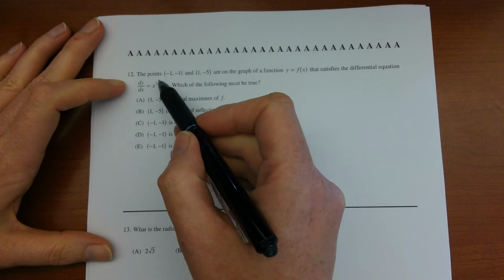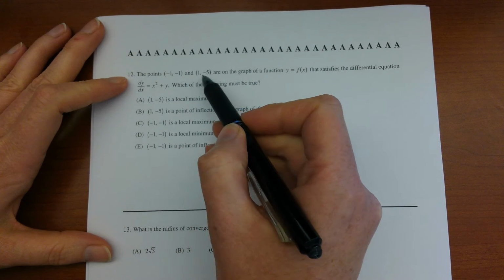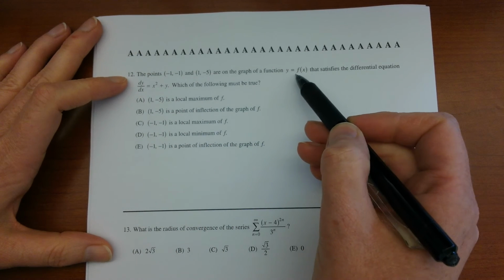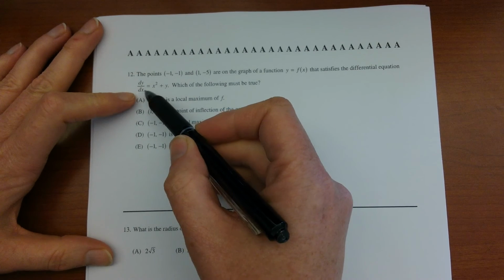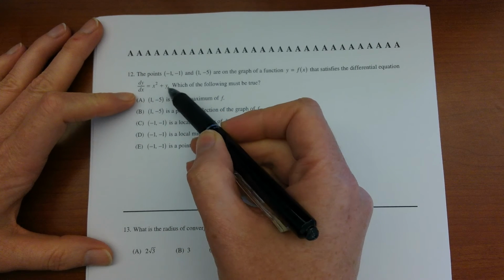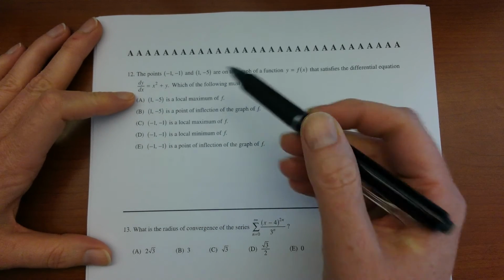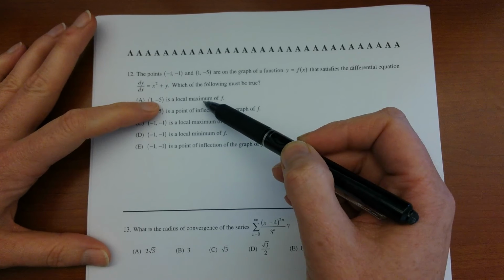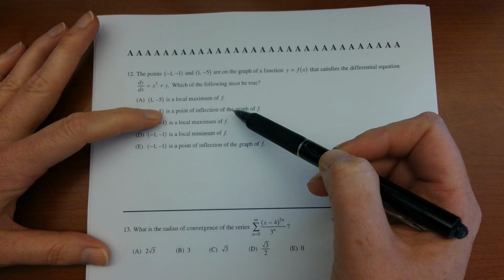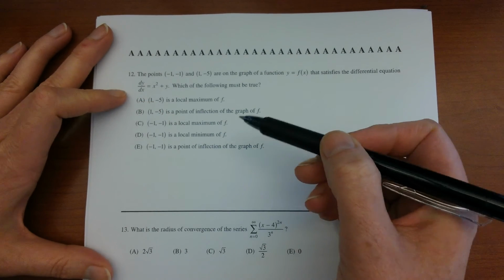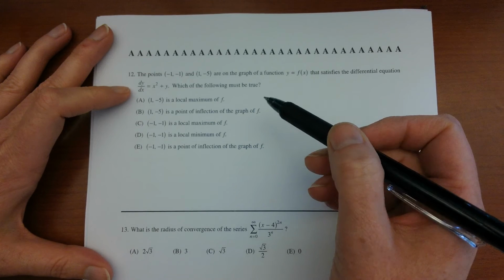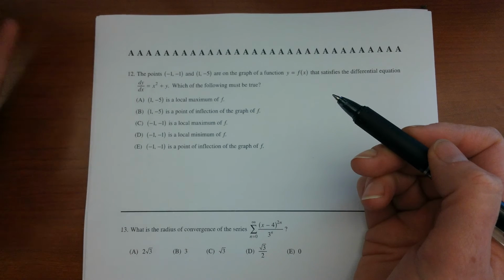All right, for problem 12, it says the points (1, -1) and (1, -5) are on the graph of a function defined as y equals f of x that satisfies the differential equation dy/dx is equal to x squared plus y. Which of the following must be true? They're asking questions about local minima, maxima, and points of inflection. So there are different ways to do this problem. I'm just going to explain my way.